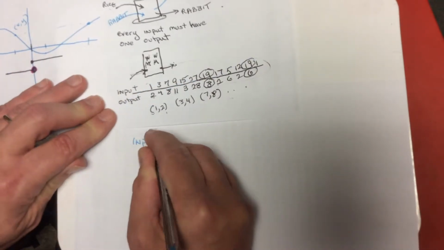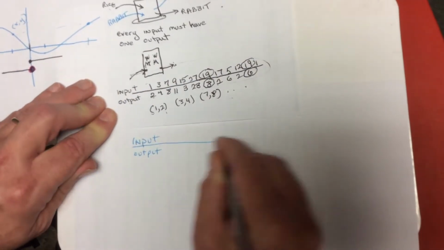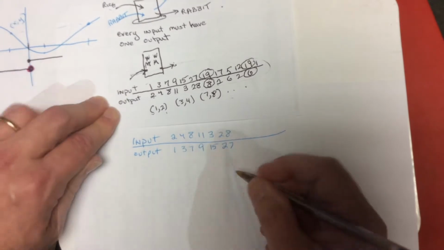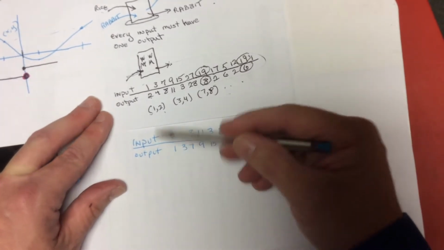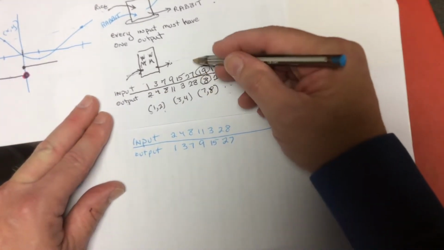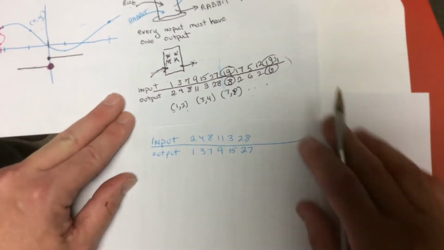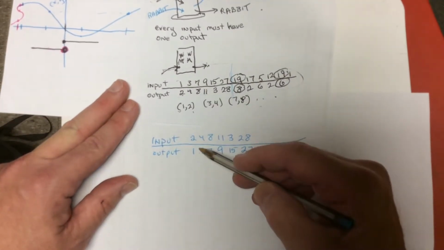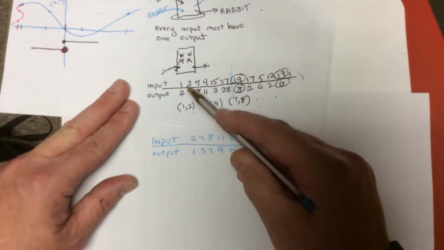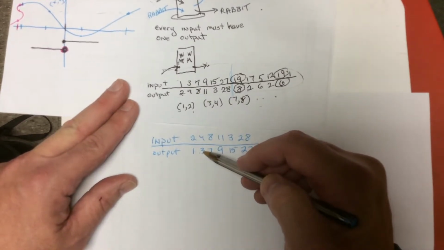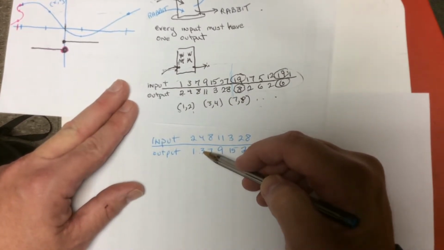Here, if I were writing this one, let's say I had an input and an output. If you compare this with this, at least up to this point, this is an inverse relation. I put in a 1, I get a 2. I put in a 2, I get a 1. Put in a 3, I get a 4. Put in a 4, I get a 3. You've dealt with inverse relations before.